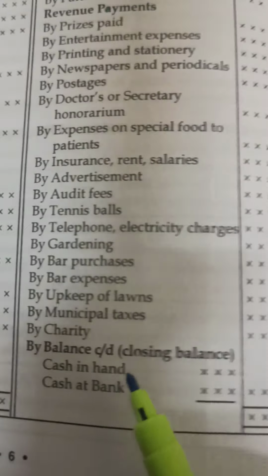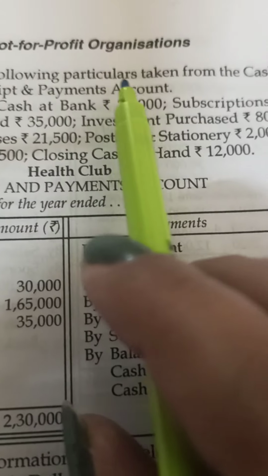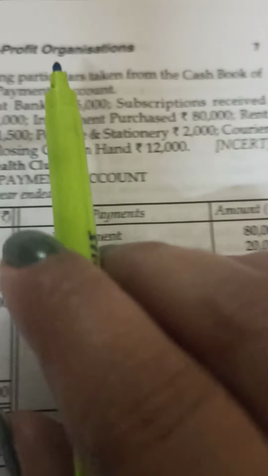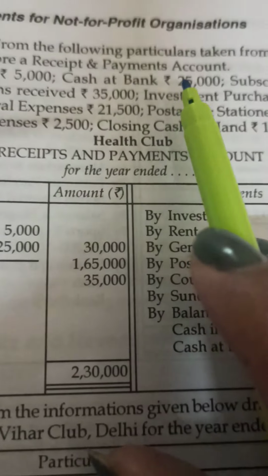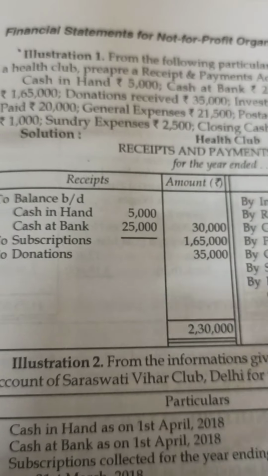Now coming to a question that shows a little example of receipt and payment account. From the following particulars taken from the cash book of health club, prepare receipt and payment account. You have to prepare the receipt and payment account.